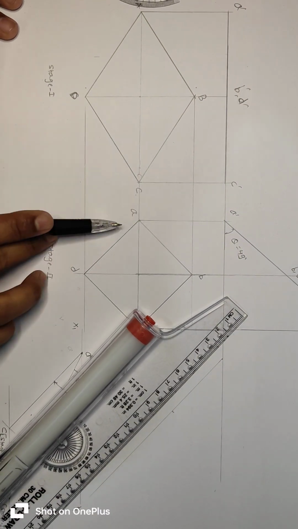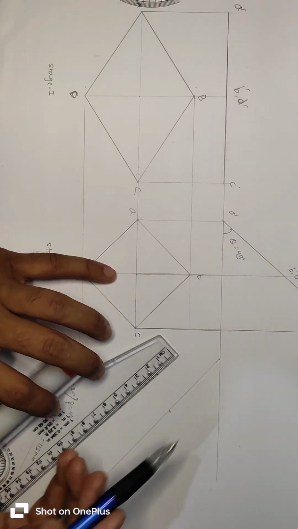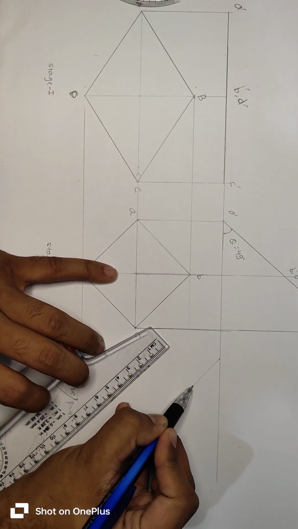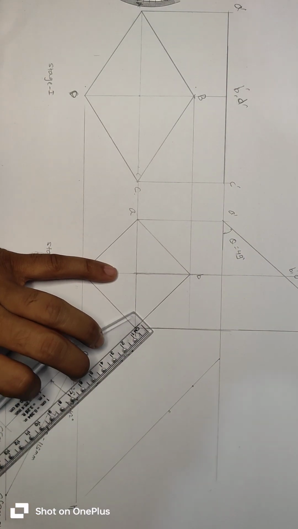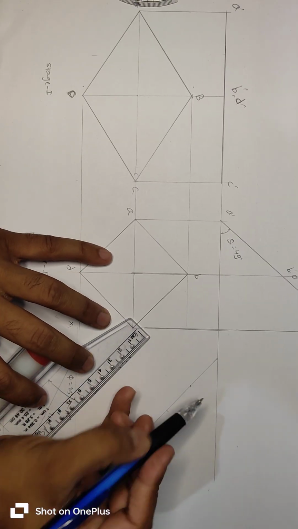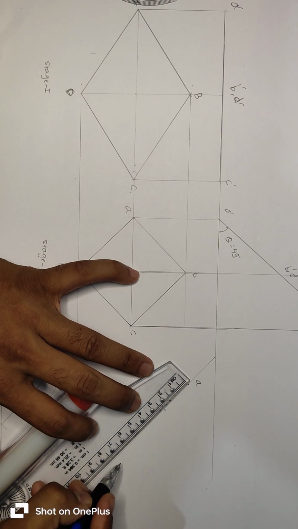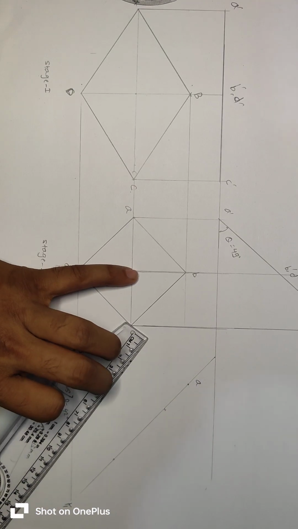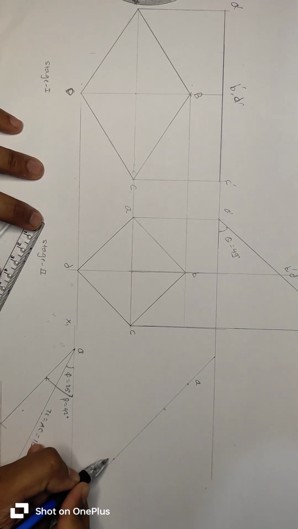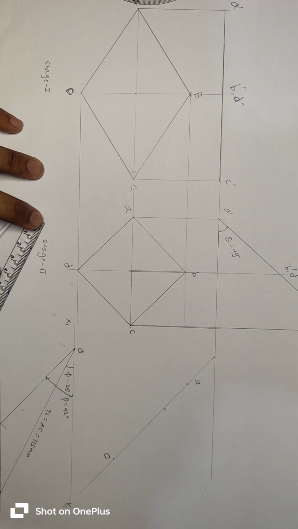It means that this diagonal AC is inclined, this point is on here. Okay, so now we will mark this point, 75 here. This point is A and this point is C.